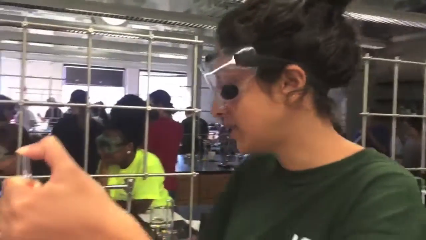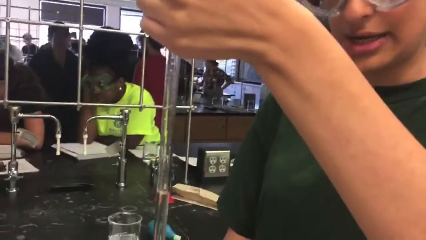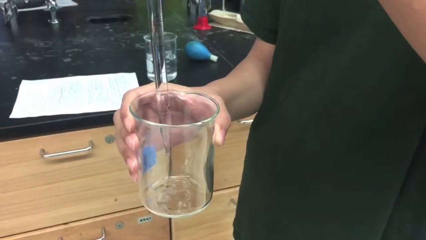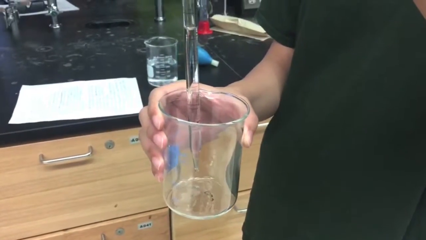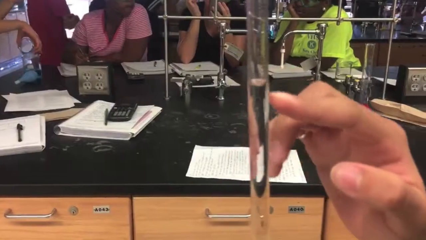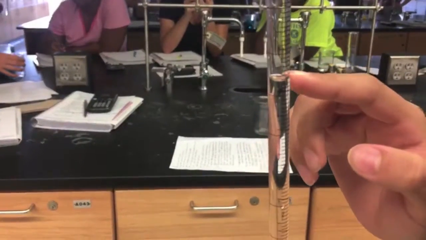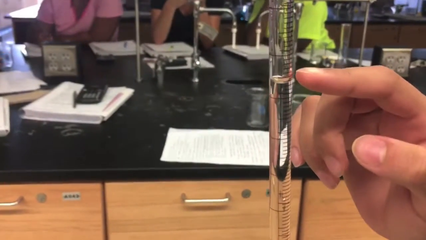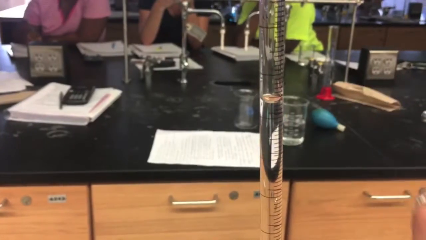And then to find the final volume, you pour some more into this beaker and you let it go. Then you put your finger back over it. And then you calculate again. So this is below 5 this time and above 6, and it's about halfway through. So it would be about 5.59.